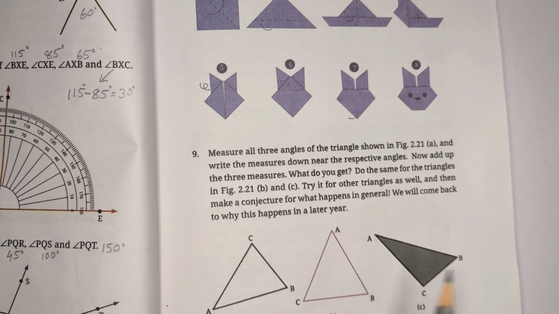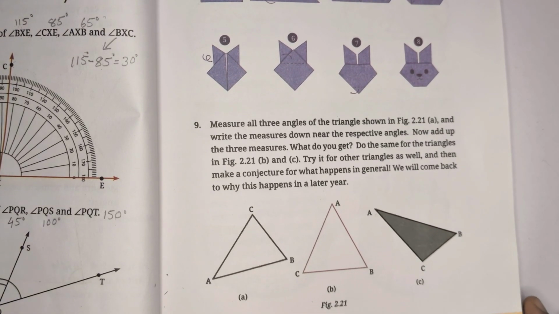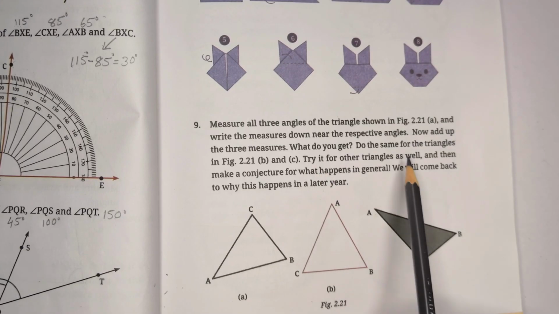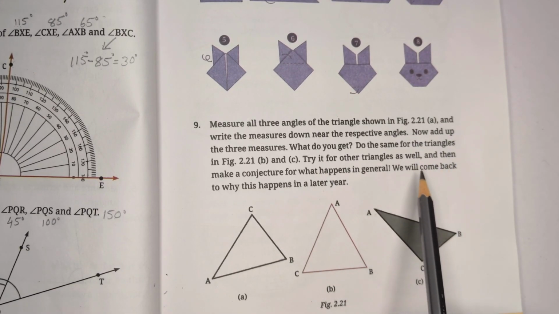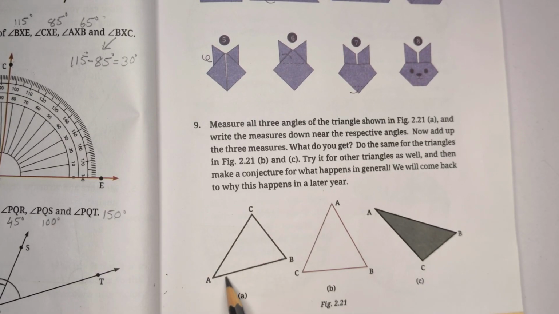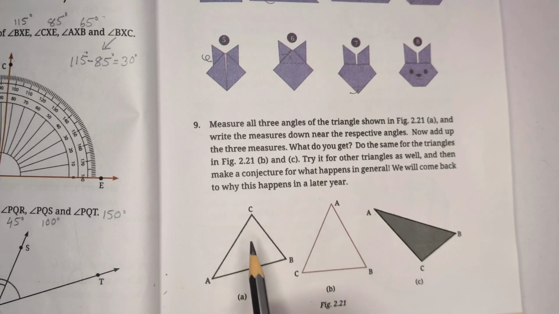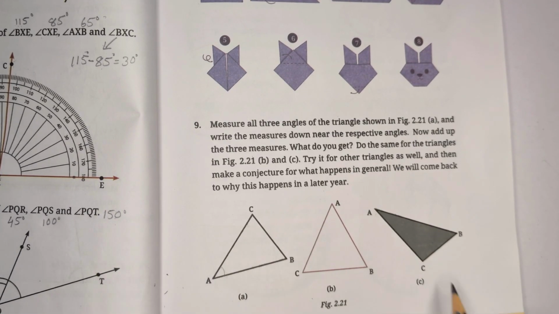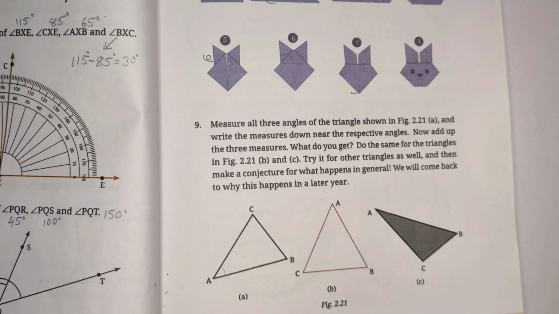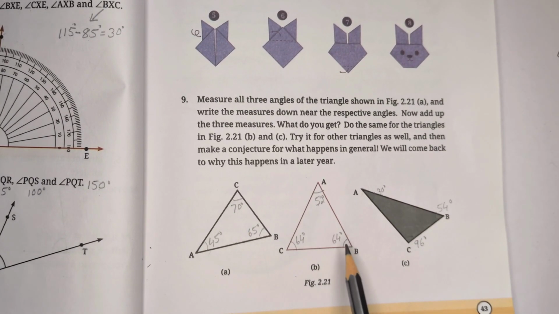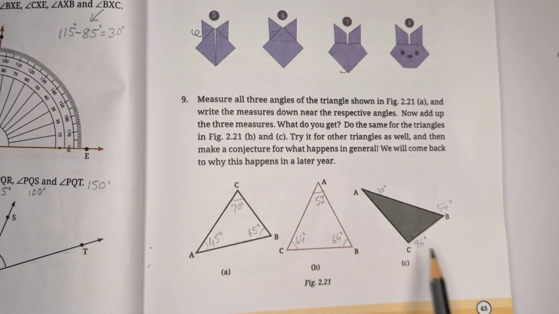Ninth question: measure all three angles of the triangles given below and then add up all three measures. What do you get? That's the same for the triangles. Whenever we add all three angles, the sum will be 180. Using the protractor, measure angles A, B, C in each case and write them there. Here we get the measurements 45, 70, 65. Here 52, 64, 64, and 30, 54, 96.